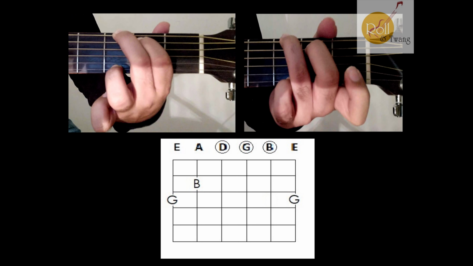Now you might come across this shape of a G major chord, wherein the B string is open. And even that is a G major chord, because that B note is the third note of the G major scale. Let's find out about the last chord in the list, which is C major chord.